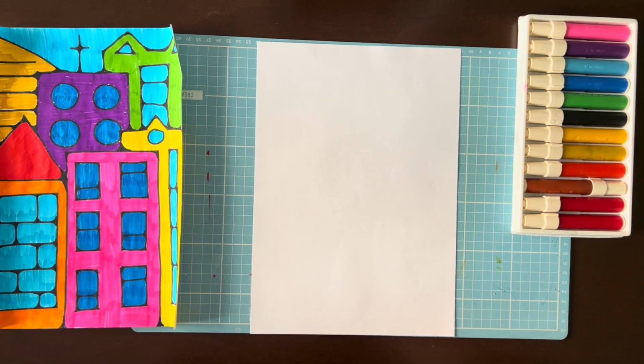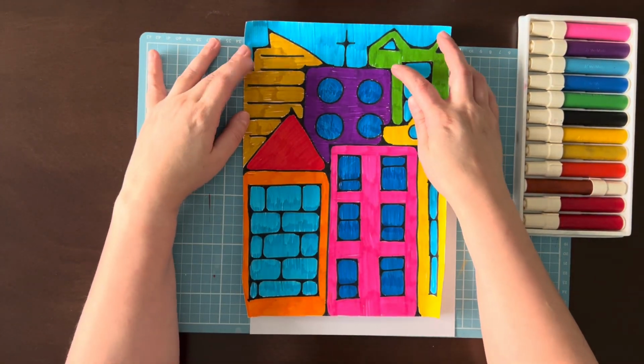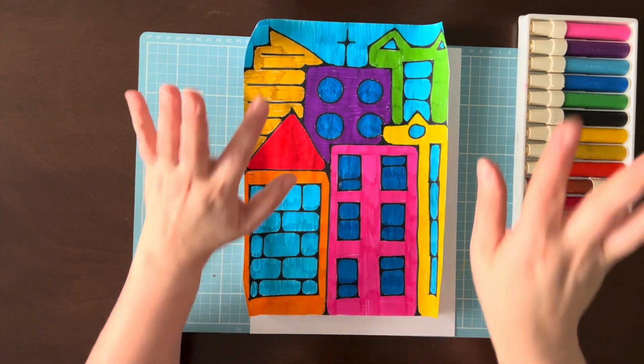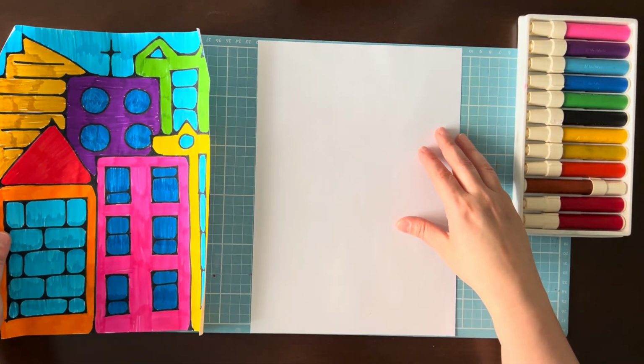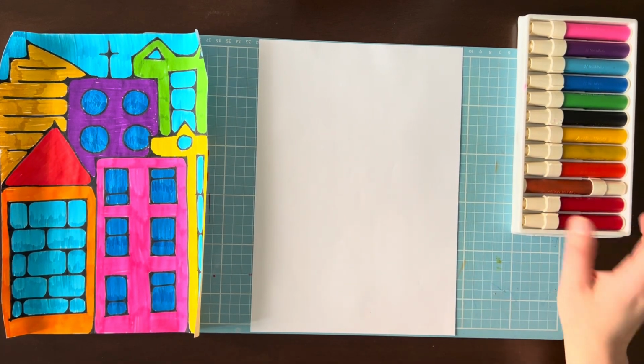And what does that mean? That means that every straight line that touches each other, we're going to curve it. And I'm going to go through the whole process with you. So you're going to need a piece of paper. You can have an A4 piece of paper, you can have a smaller one.